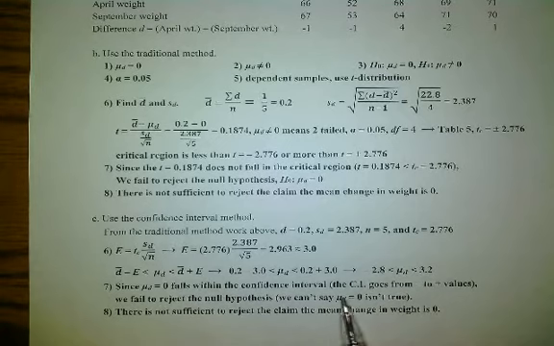Since mu d falls within the confidence interval, we're going from negatives to positives, so 0 has to be in there. We fail to reject the null hypothesis. We can't say that mu d equals 0 isn't in fact true. And again, there is not sufficient evidence to reject the claim the mean change in weight is 0.